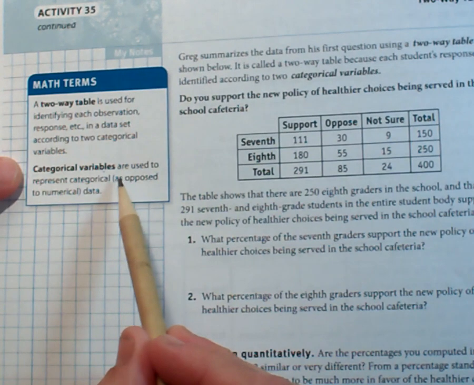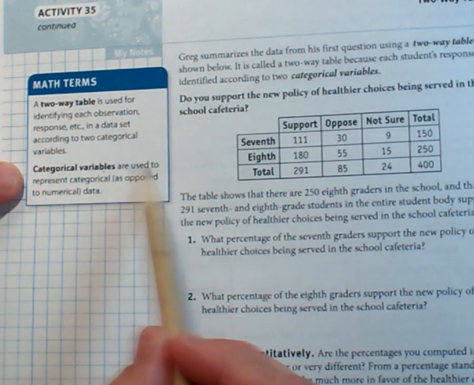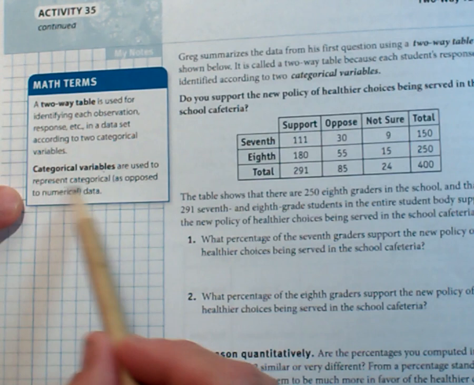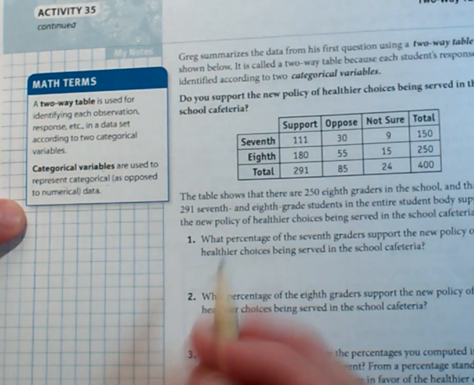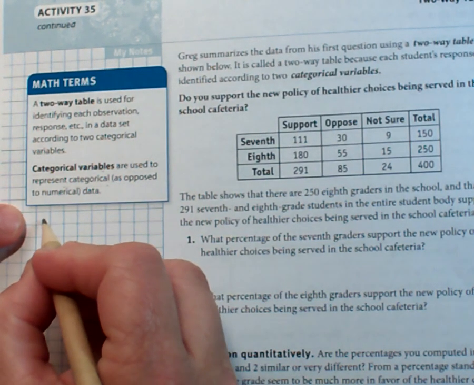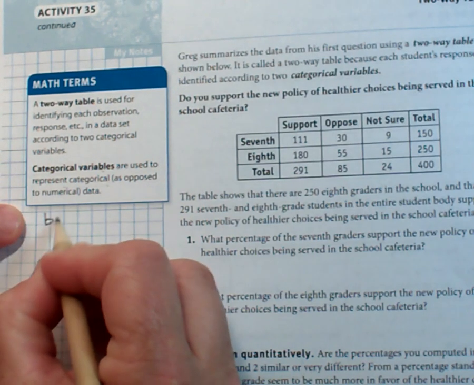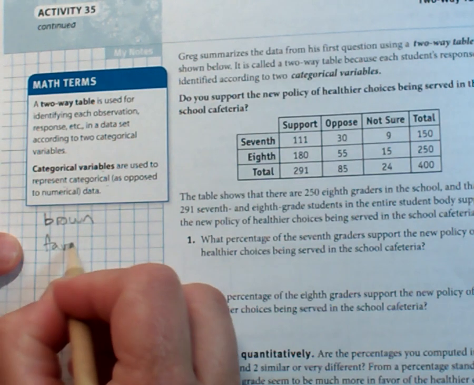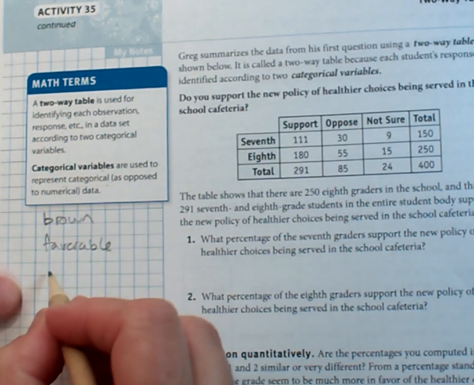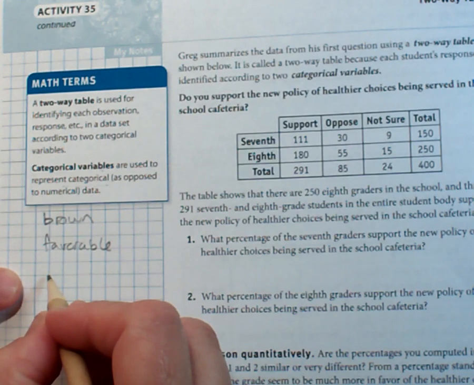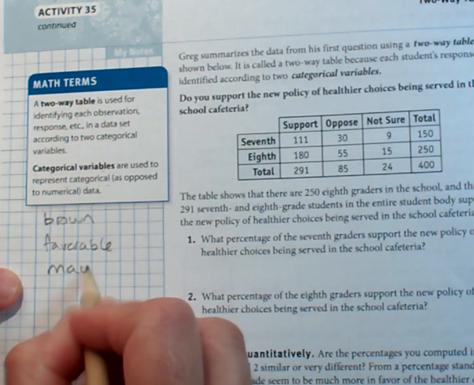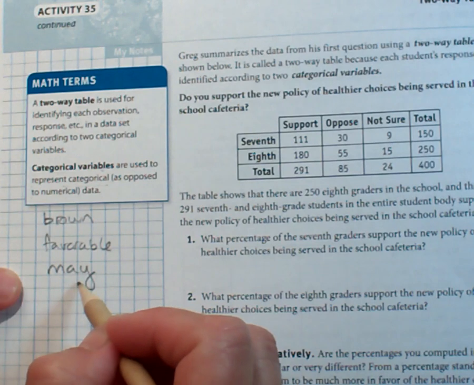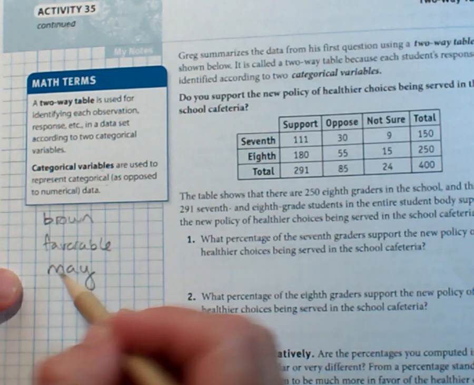And this is on the next page, page 478. We have a definition here. Categorical variables are used to represent categorical as opposed to numerical data. So categorical data could be a color, so brown. It could be like favorable, or it could be a month. Categorical is any variable that is not a number, okay?